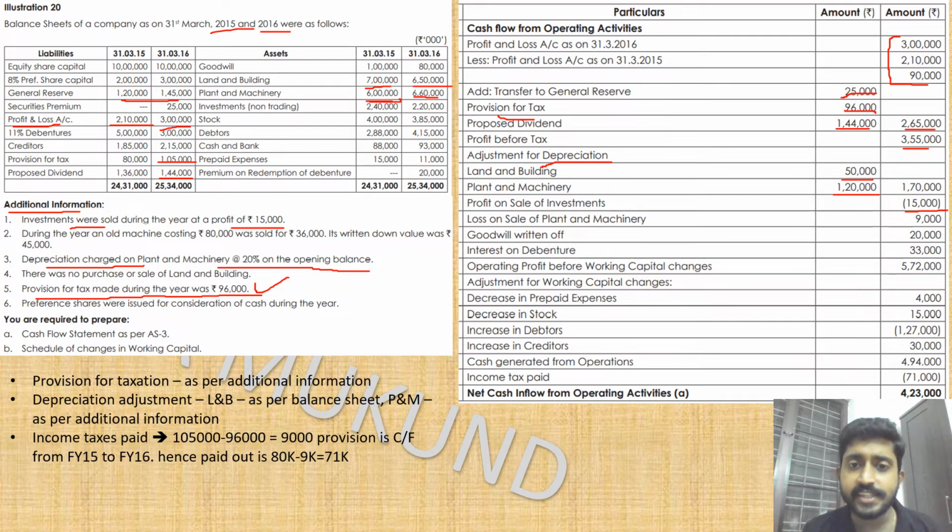Next, loss on the sale of plant and machinery. It is said here that a machine costing 80,000 was sold for 36,000 and the written down value is 45,000. So the book value is 45,000, which is sold for 36,000, which means 45,000 minus 36,000, 9,000 is a loss. This loss will already be debited to the P&L. Now I am adding it back.